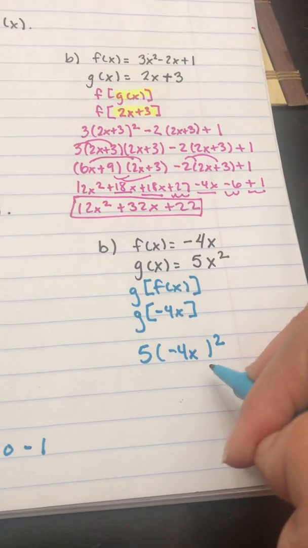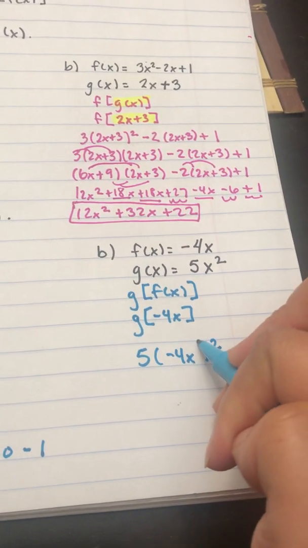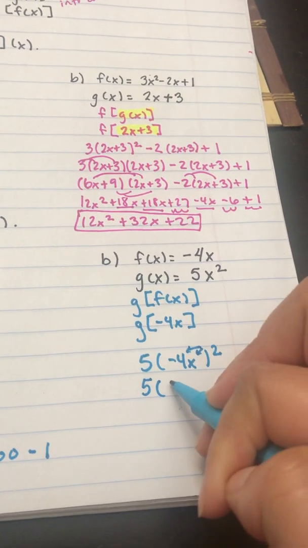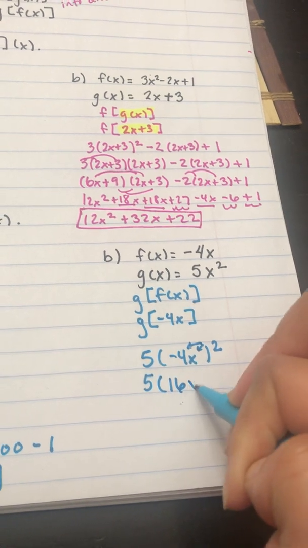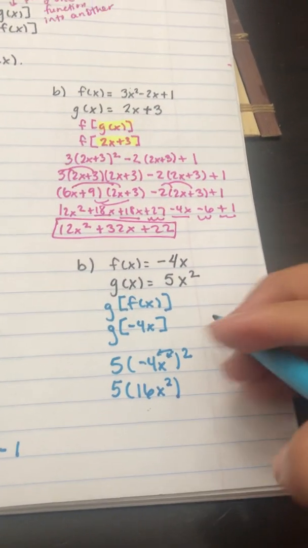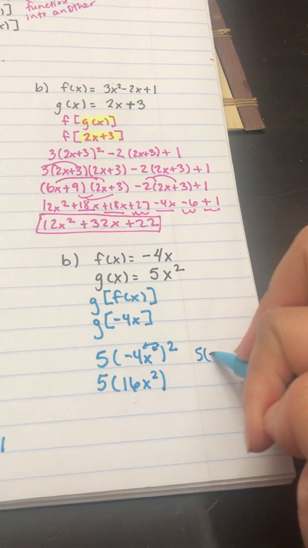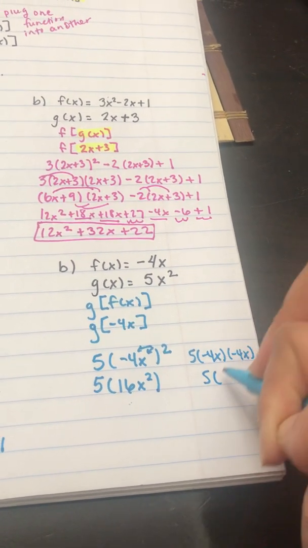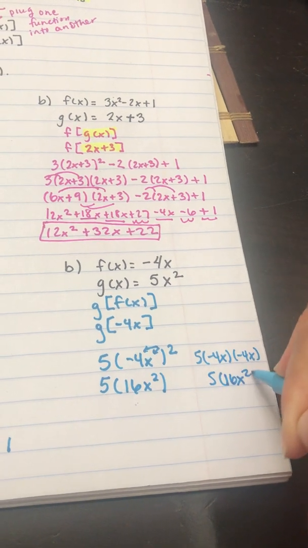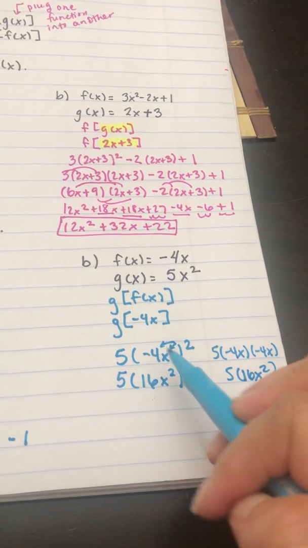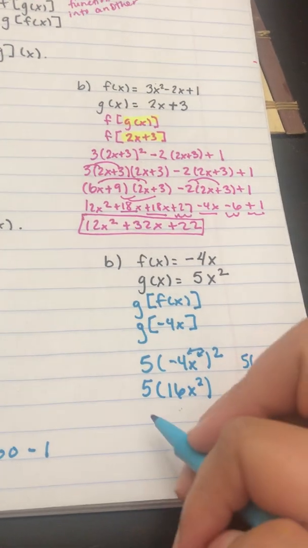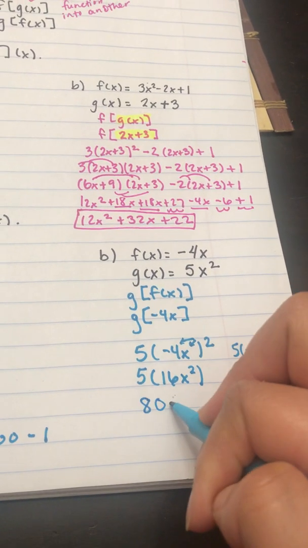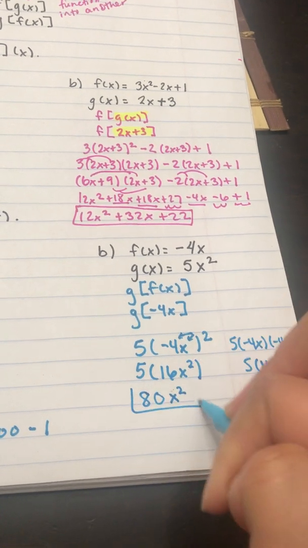Here, since this one doesn't have a plus or minus, you can actually just distribute the 2. So 5, negative 4 squared is 16, and x squared is x squared. If you were to expand it like we did on the other problems, you would get the same thing, because negative 4 times negative 4 is 16, and x times x is x squared. But because this one didn't have a plus or minus, you could do the shortcut. Now 5 times 16 is 80. So our answer is 80x squared.